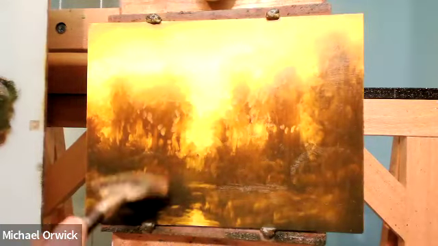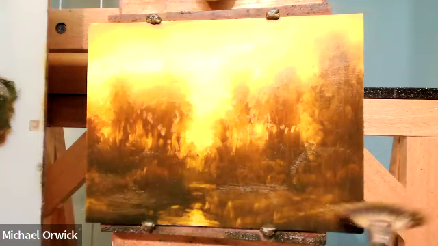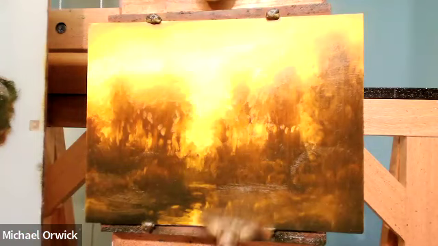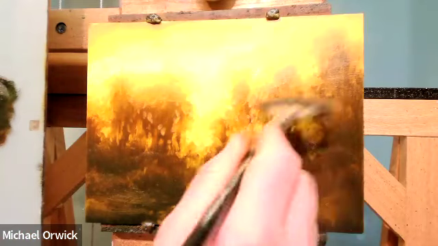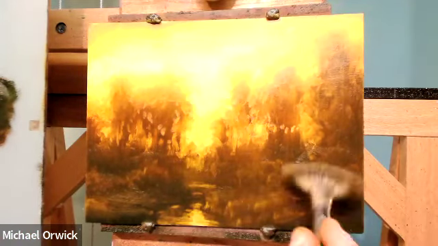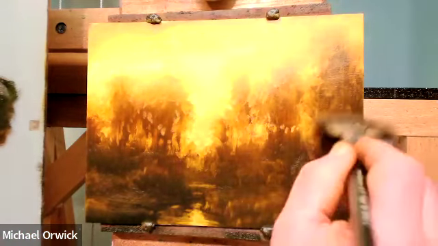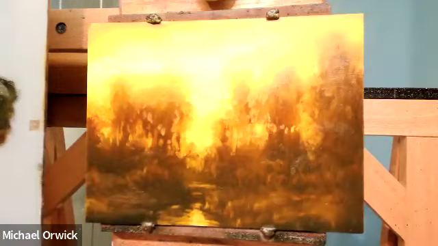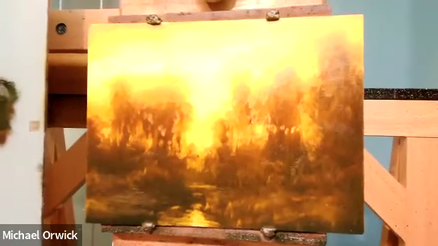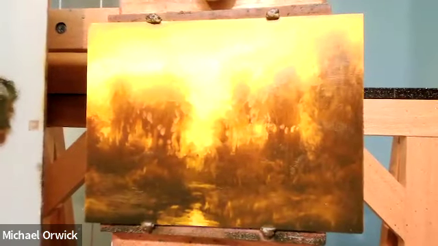And so now by creating a little separation, lights, darks, mid values a little bit in there. Let me grab a smaller, softer brush so I can get rid of some of those Q-tip lines.